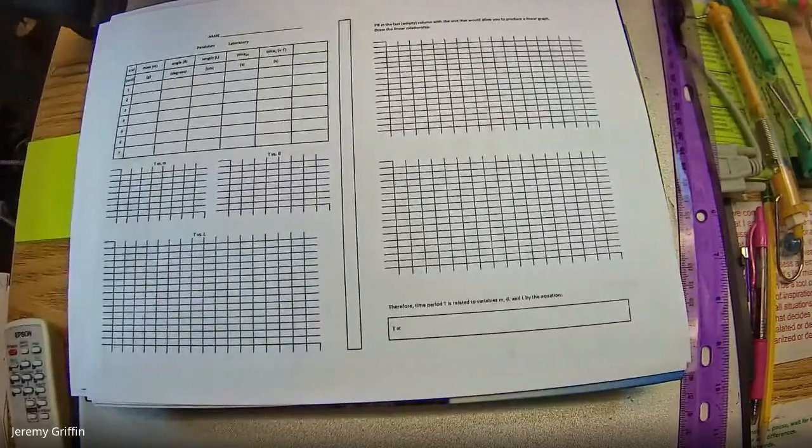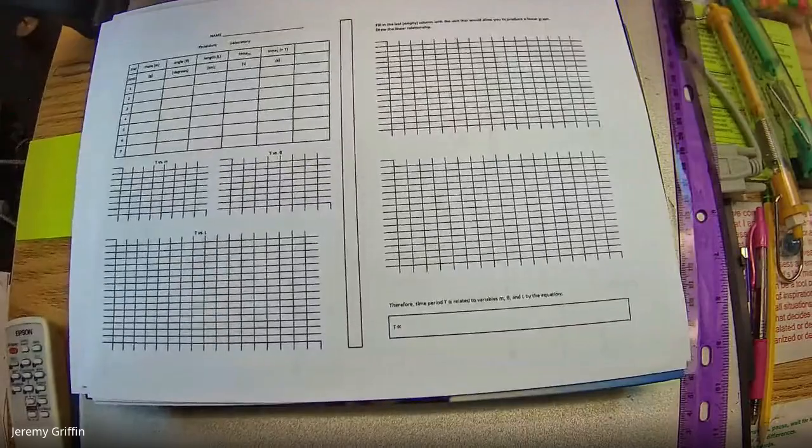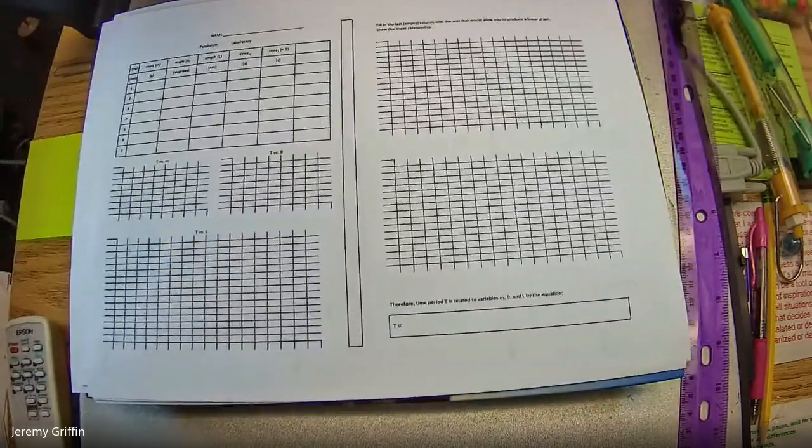Yeah, take a look at that lab page while I'm grabbing the attendance and digest that information. Make sure you're able to make sense of that.